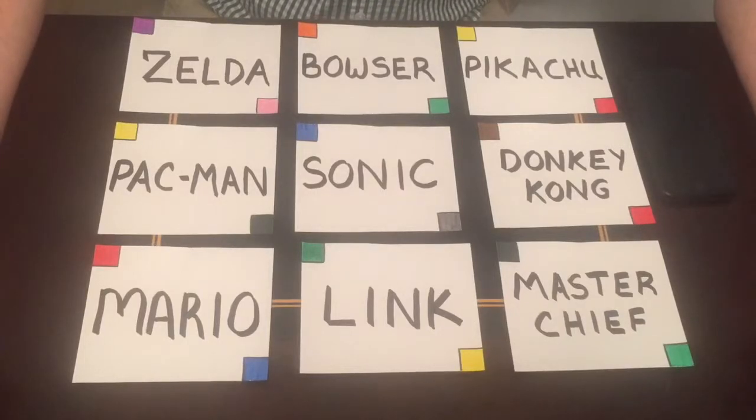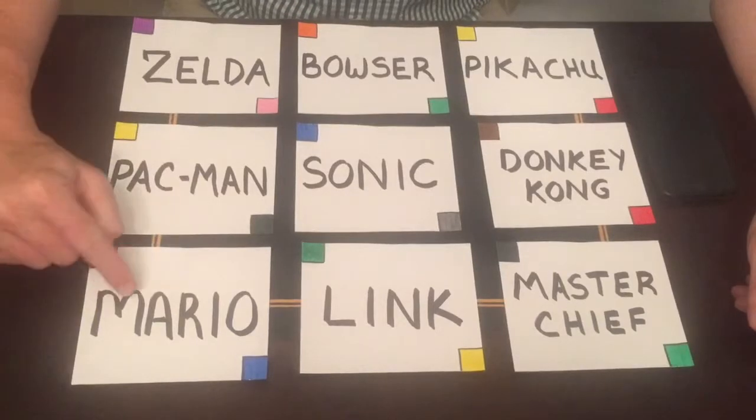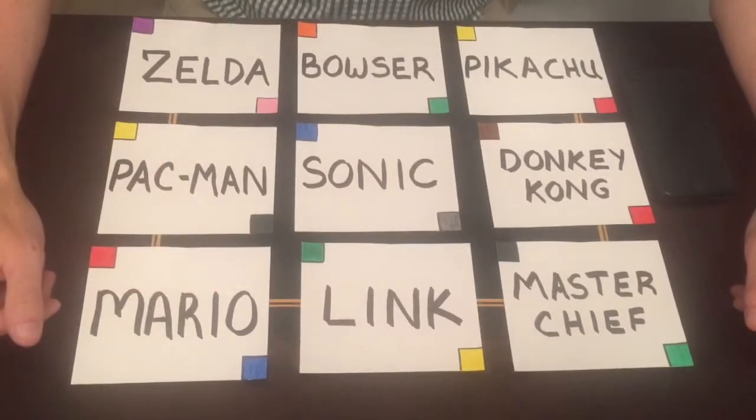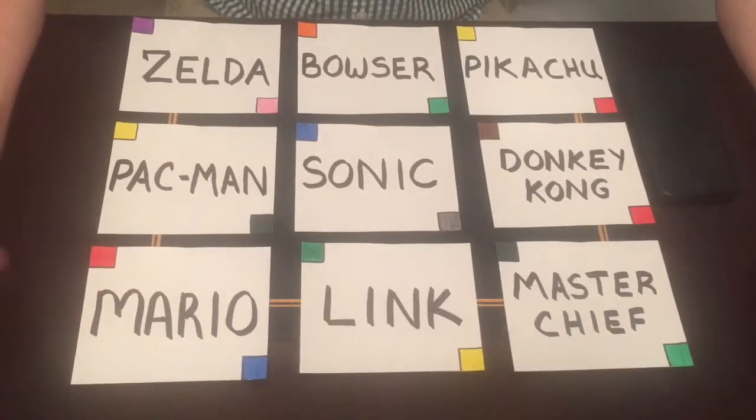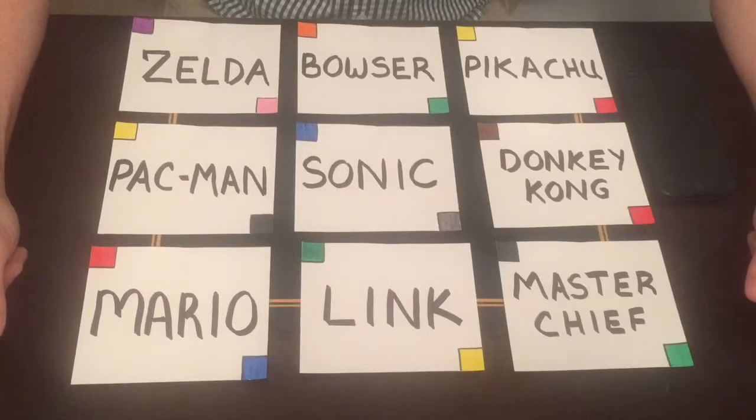What I want you to do is count the number of letters in your character's name. So for example, if you're thinking of Mario, Mario has 5 letters in his name. If you're thinking of Donkey Kong, Donkey Kong has 10 letters in his name.